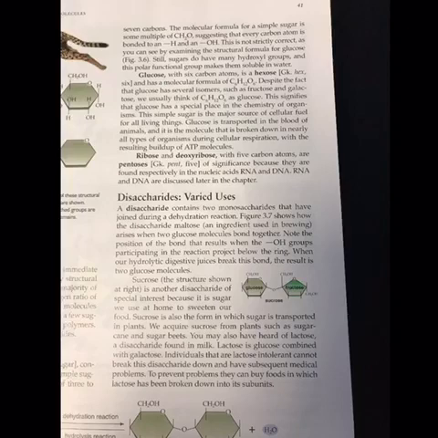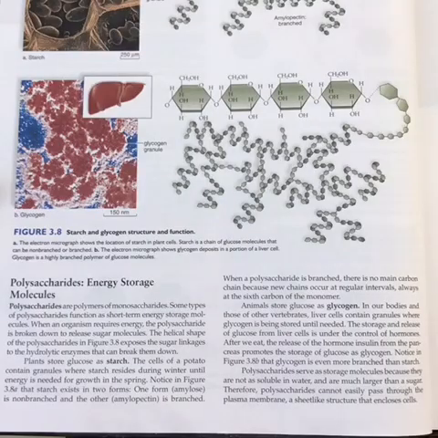You may also have heard of lactose, a disaccharide found in milk. Lactose is glucose combined with galactose. Individuals that are lactose intolerant cannot break this disaccharide down and have subsequent medical problems. To prevent problems, they can buy foods in which lactose has been broken down into its subunits.